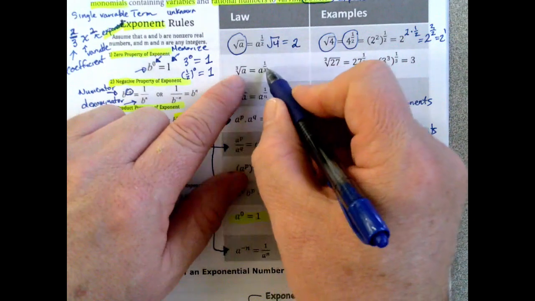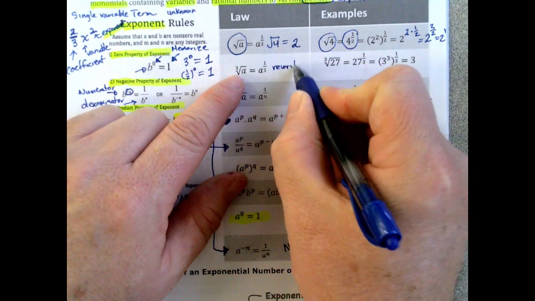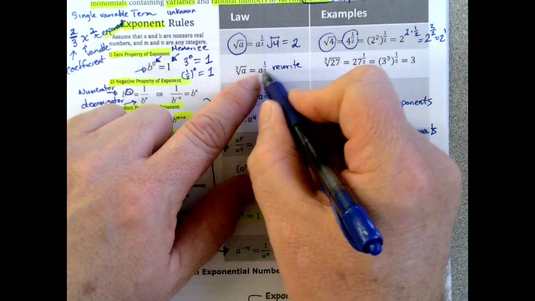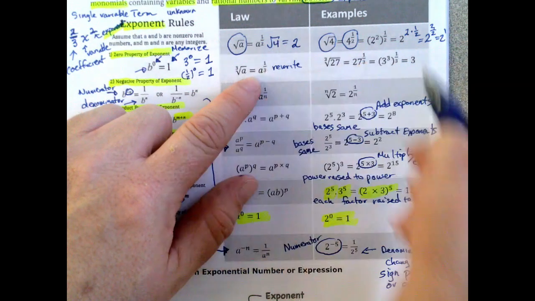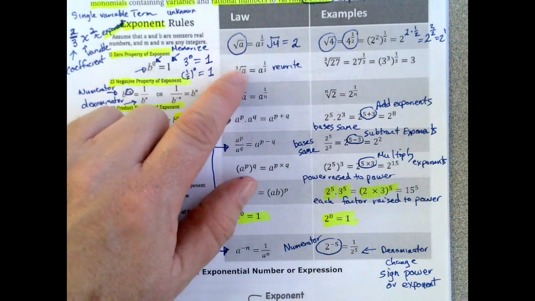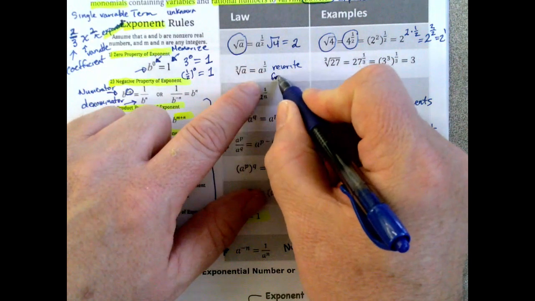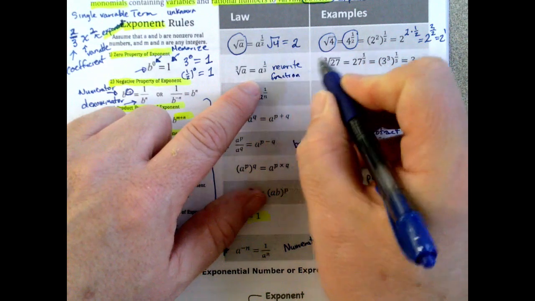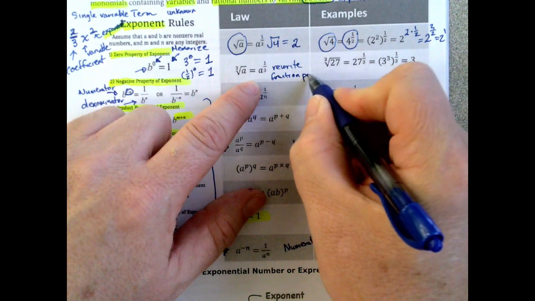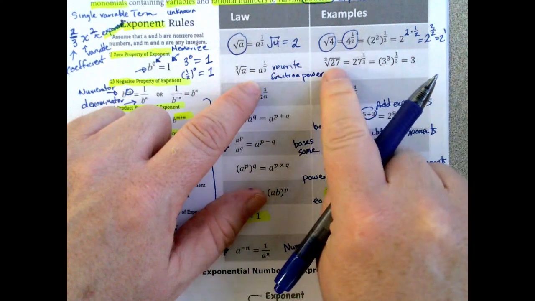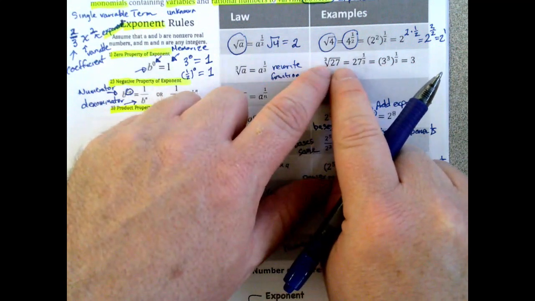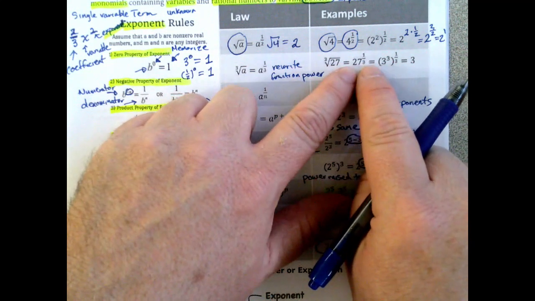And then any root, like a cube root, you can rewrite as a number to a power of that root. But it's a fraction power. So that's a little bit more complicated. You can see I can rewrite this cube root of 27 as 27 to the 1/3.